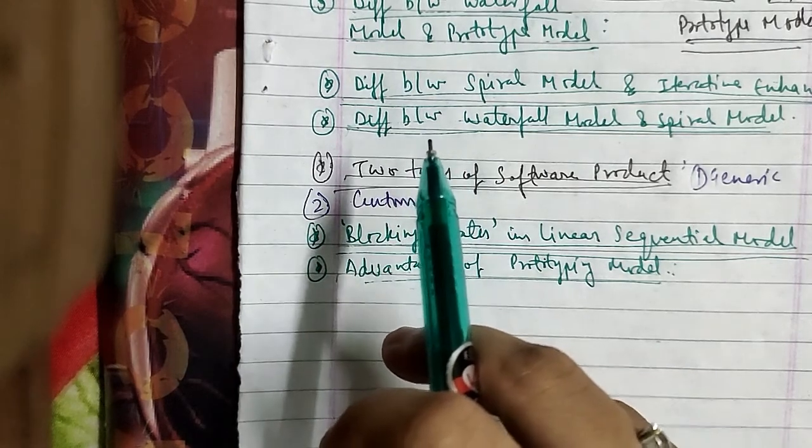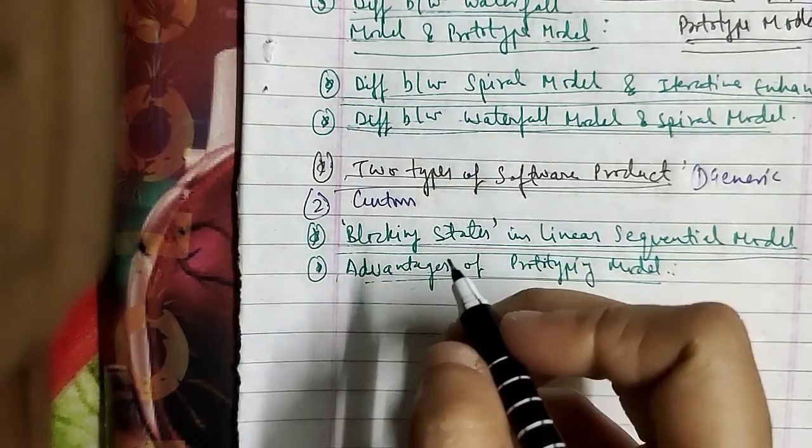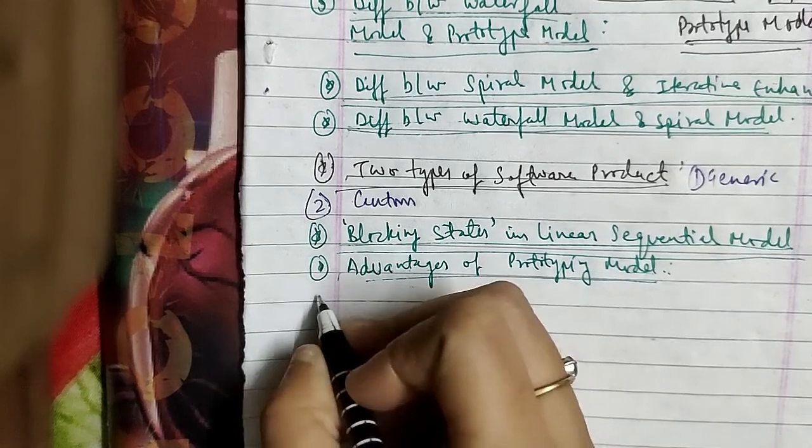We have another one. So here we go ahead. Write any two software engineering challenges.